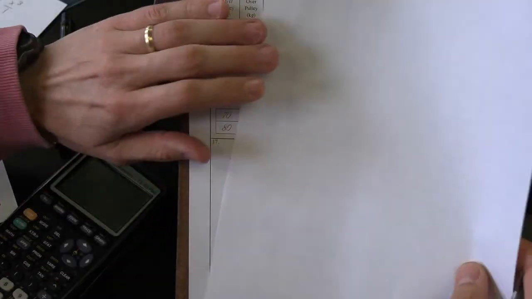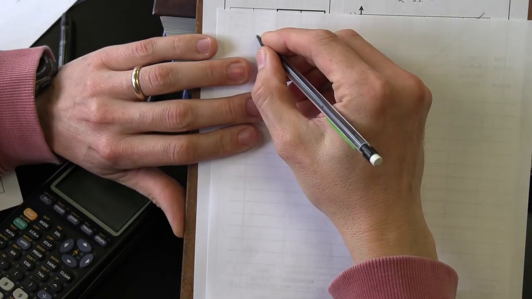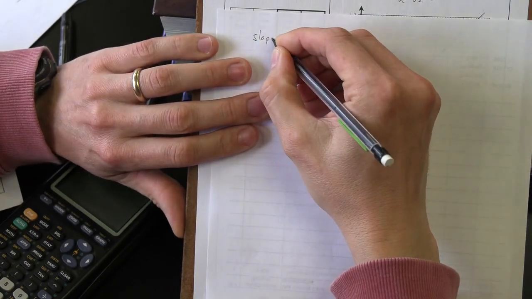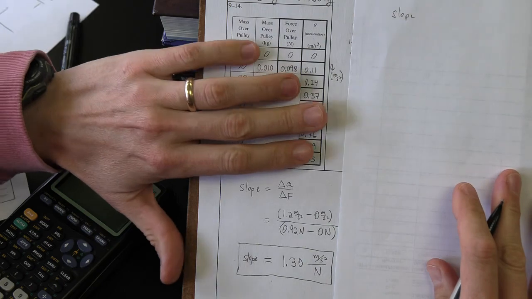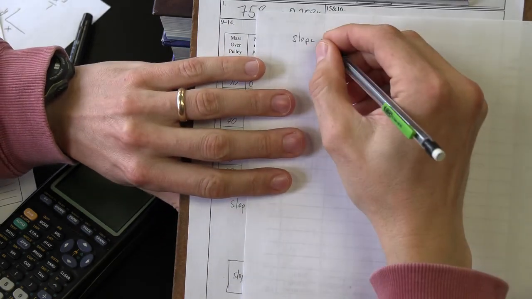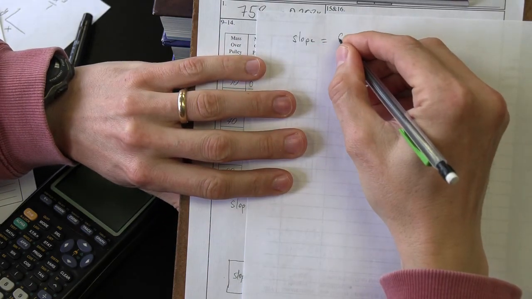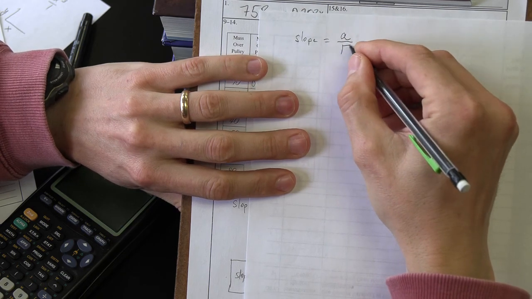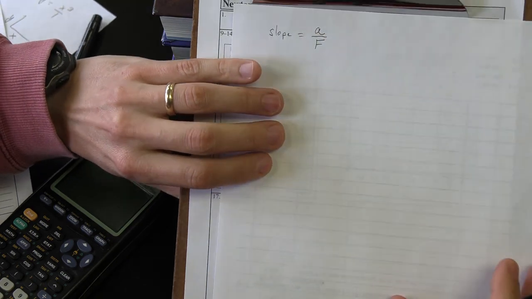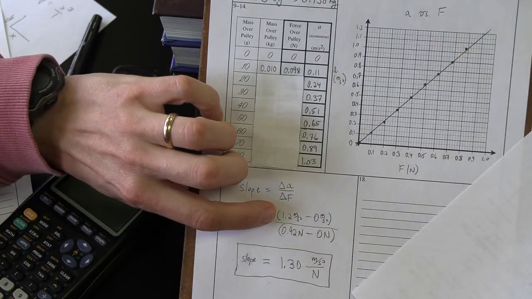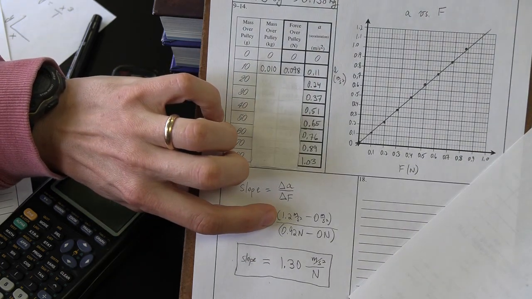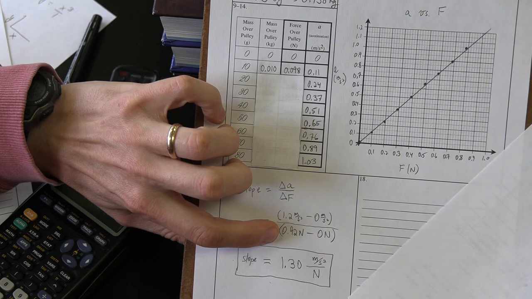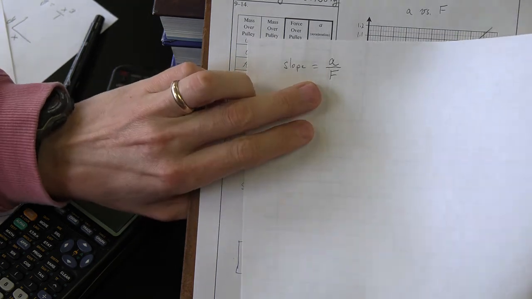All right, so the slope was meters per second squared over newtons. In other words, meters per second squared is an acceleration, newtons is a force. So that's what we got when I divided 1.2 by 0.92: acceleration over force.